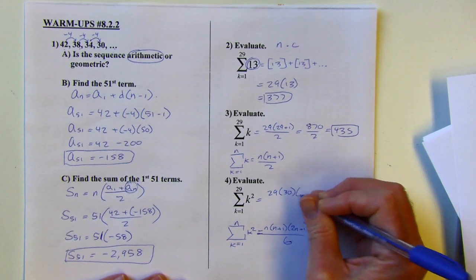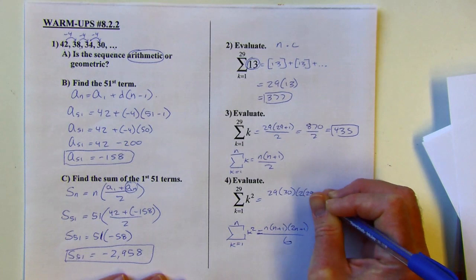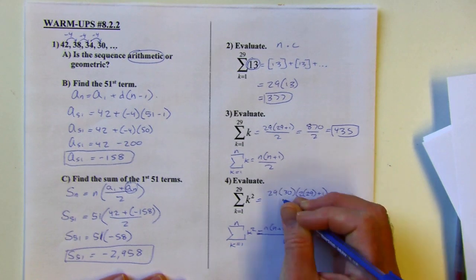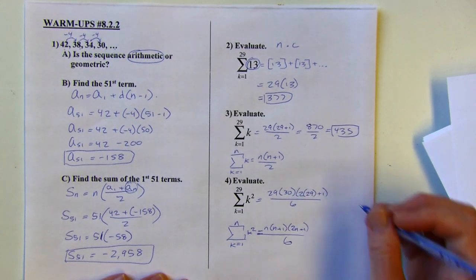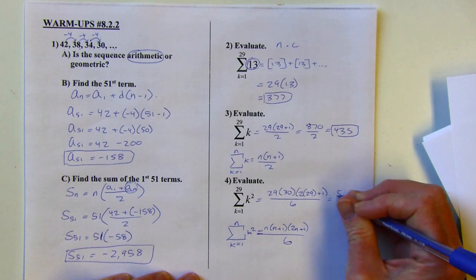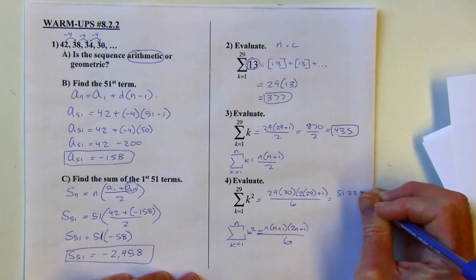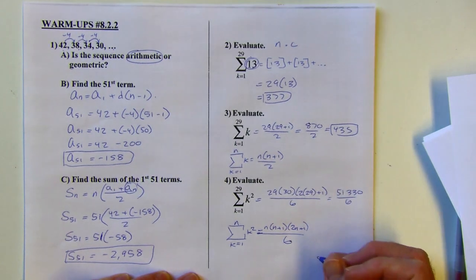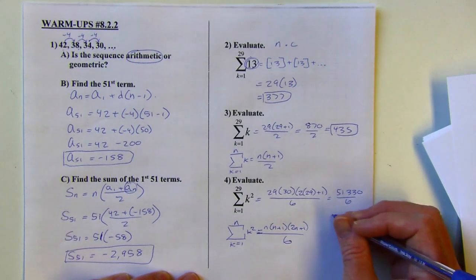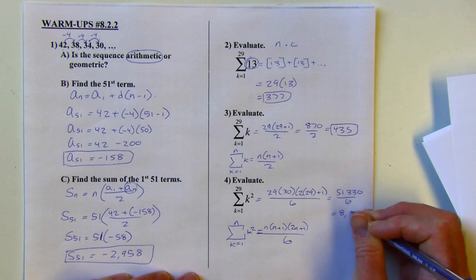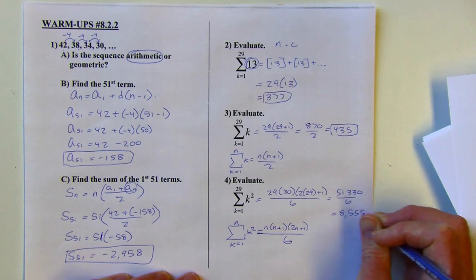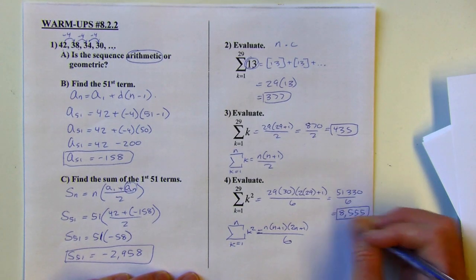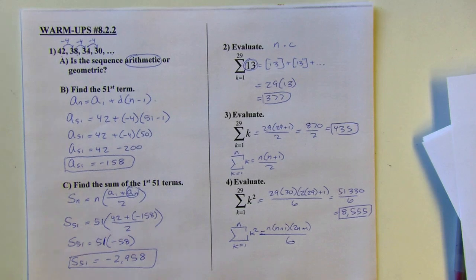And then 2 times n plus 1, so 2 times 29 plus 1, all over 6. Okay, it's going to come out to that, and then that'll put me at 8,555. Okay, that's the end of the warm-up, and I'll see you next time.